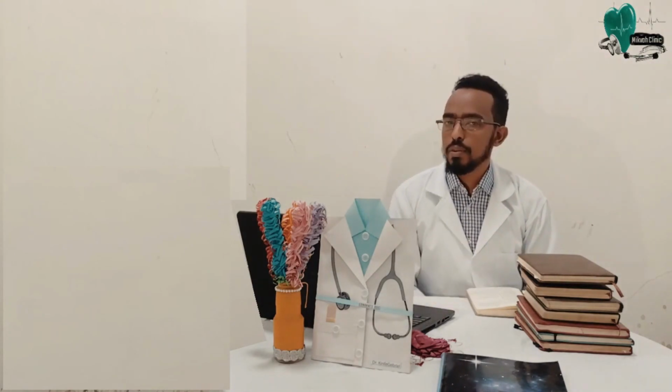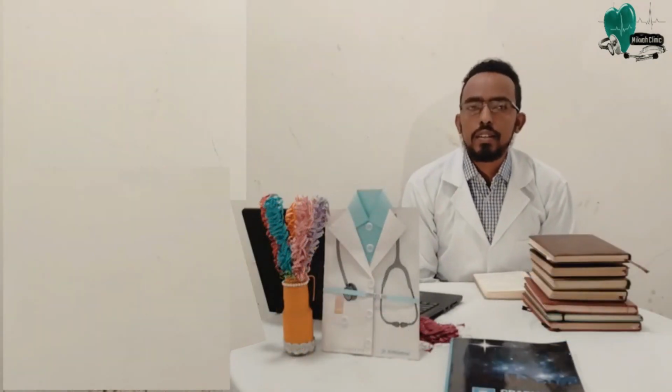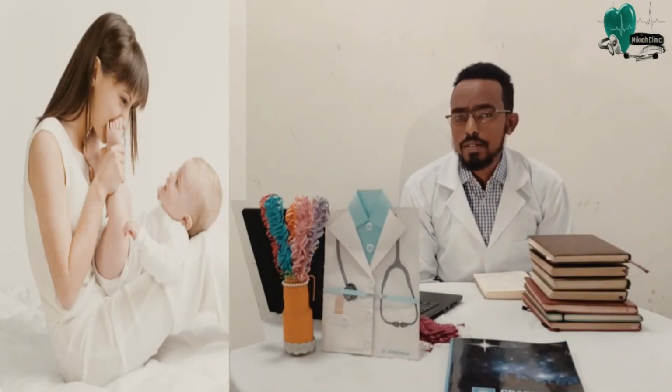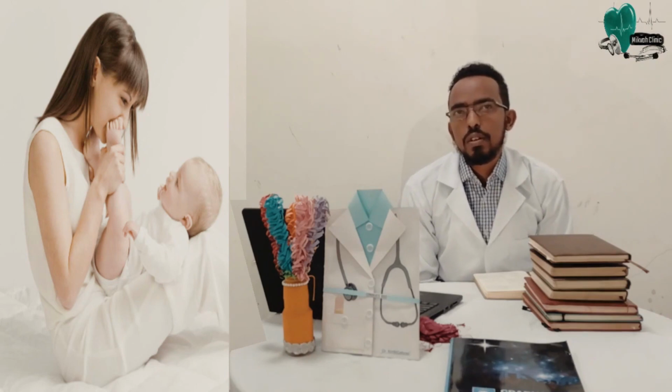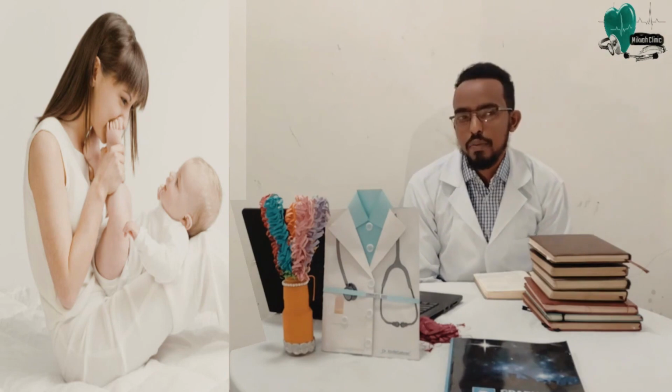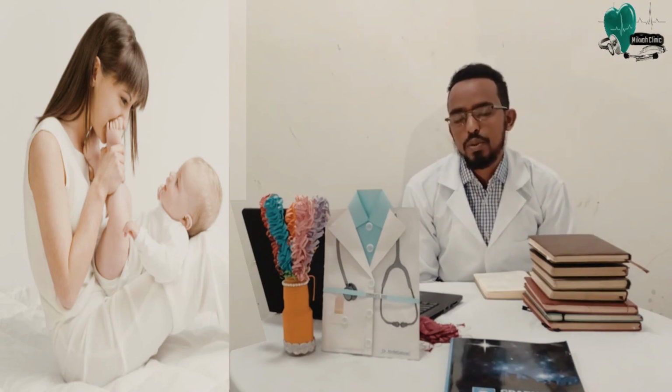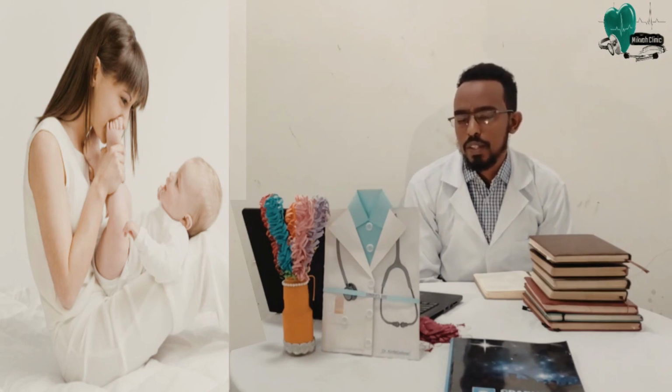Let me give you a few examples. Take the disease called bronchiolitis. This disease is common in the pediatric age group, especially in children less than 2 years. Children less than 2 years present with cough and wheezing, which can be audible or a physical finding, and difficulty of breastfeeding and the like.